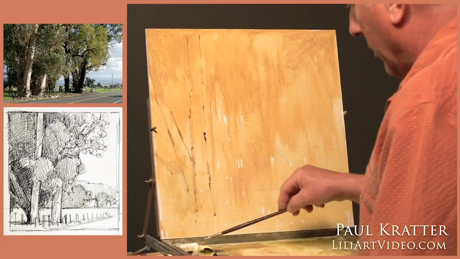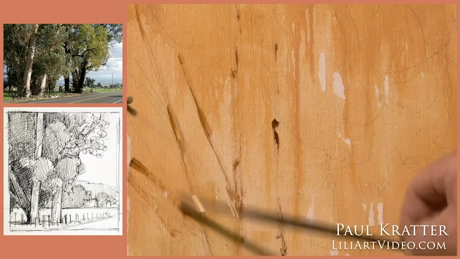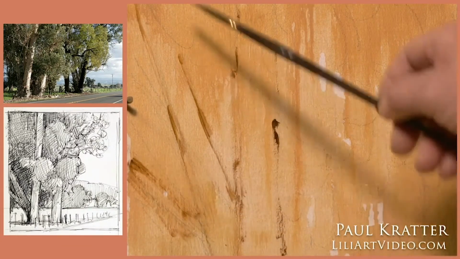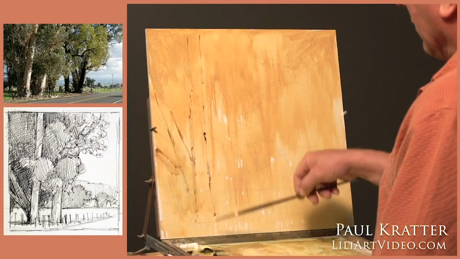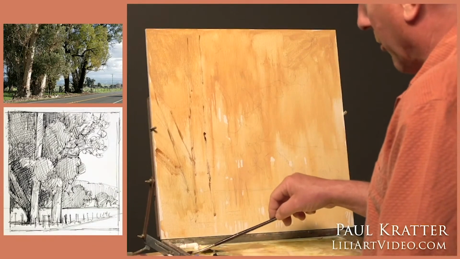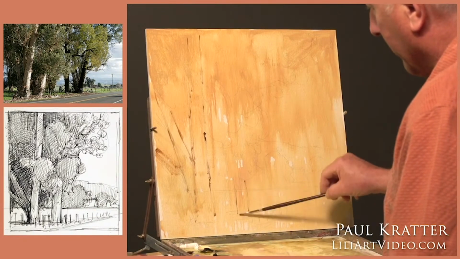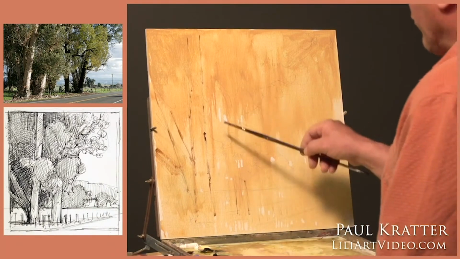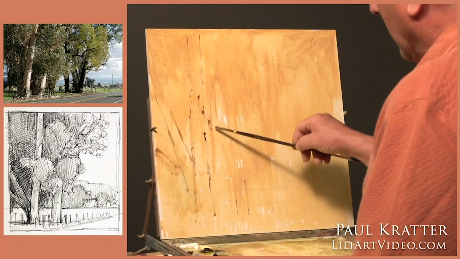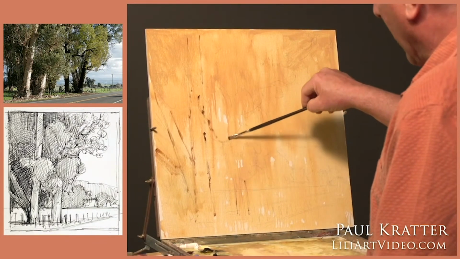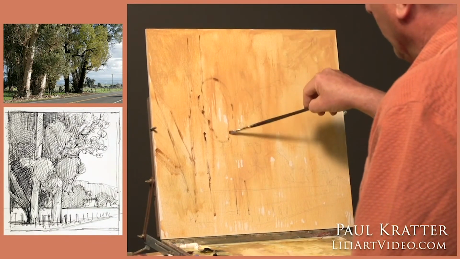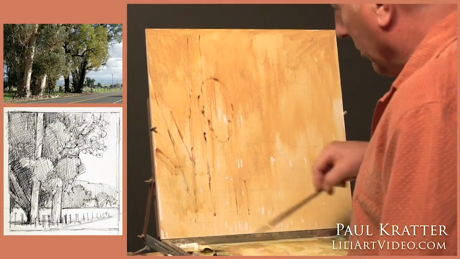And there is another one back here. So I like this strong vertical here. There's another tree that's a little further back. And then I'm going to start designing and developing some of these groups of foliage.